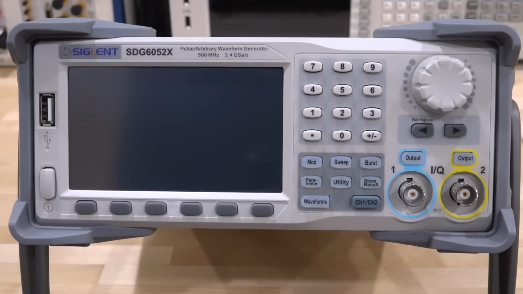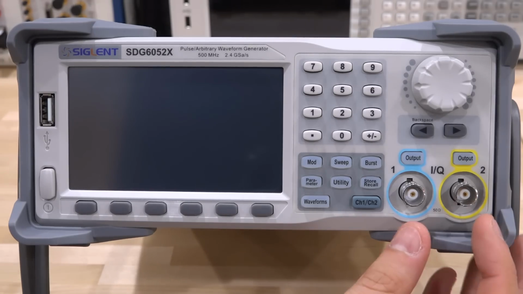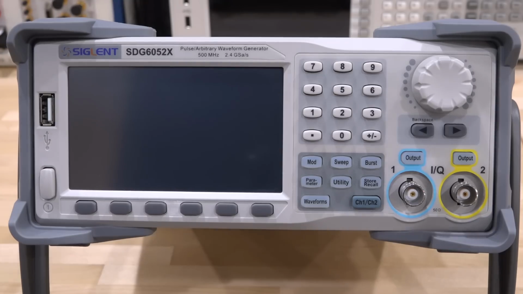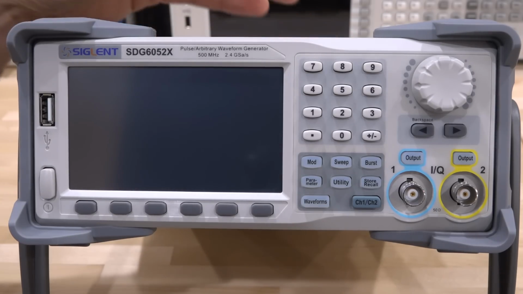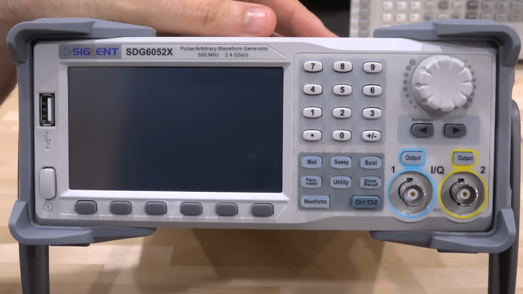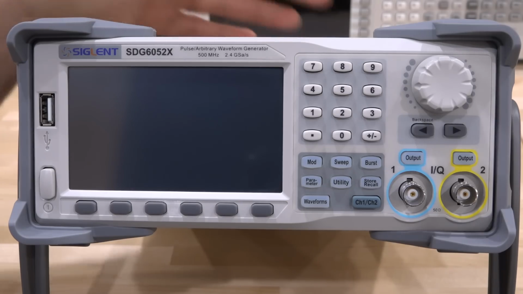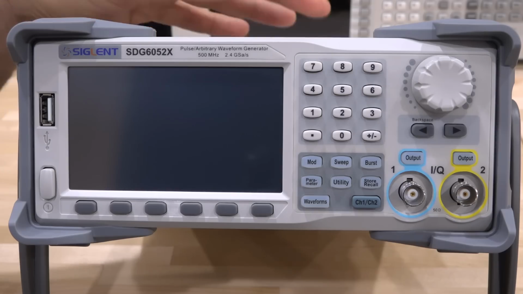And single-ended output. Unfortunately, it doesn't have differential outputs, single-ended outputs, and when we do a teardown, we will see the reason for that and the architecture choices that they've made. Normally, I like differential outputs on arbitrary waveform generators, especially the ones that target high frequency operation, particularly because a lot of the integrated circuits that you would be testing with this kind of equipment have differential input, and that helps with harmonic rejection, second order harmonic rejection, and so on. But again, for a lot of applications, it probably doesn't matter.